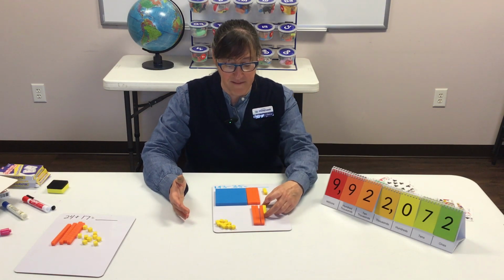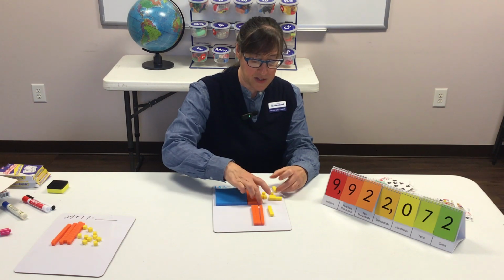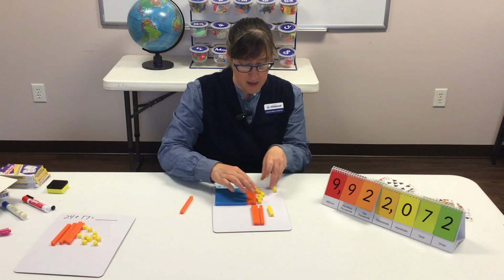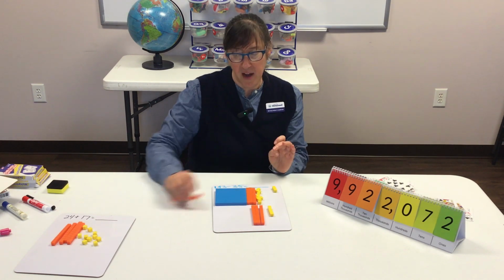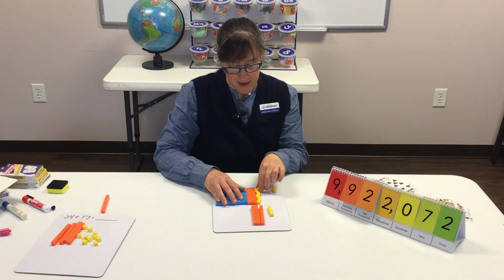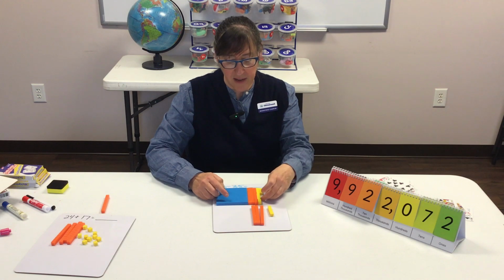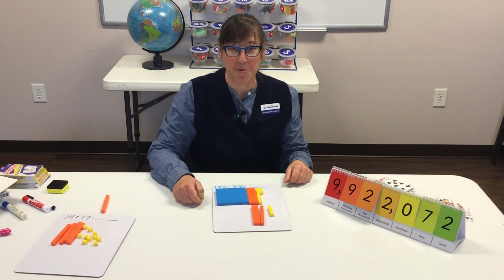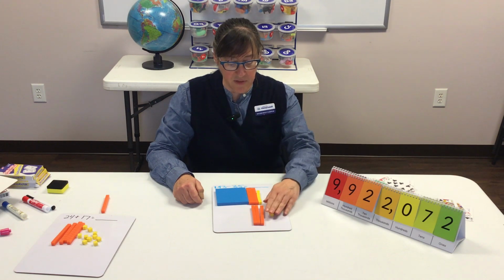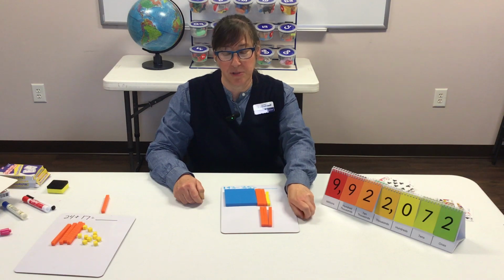I can't take 5 away from 3, but I can substitute 10 cubes for a rod, get that rod out of the picture. And now I've got that number represented a different way. Do you see how it's going to be very easy now for your student to do that subtraction? They actually have a physical representation.